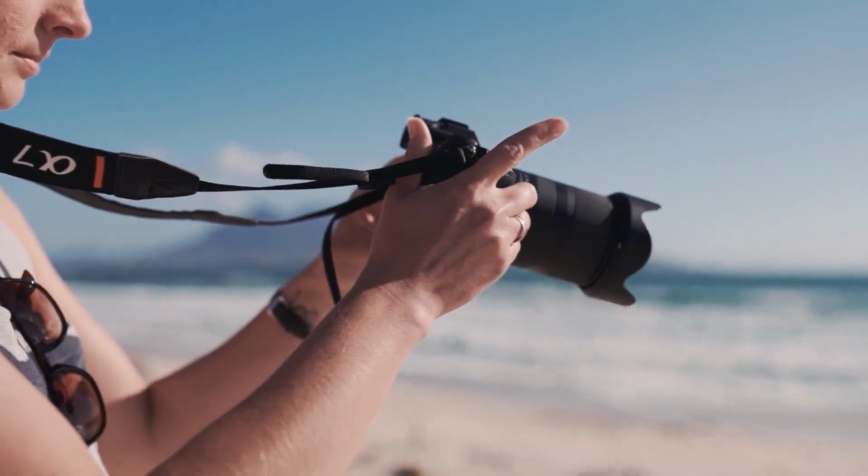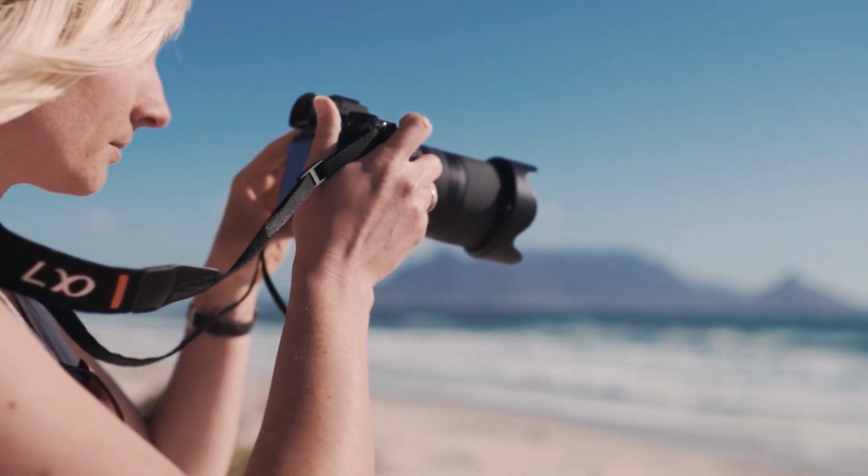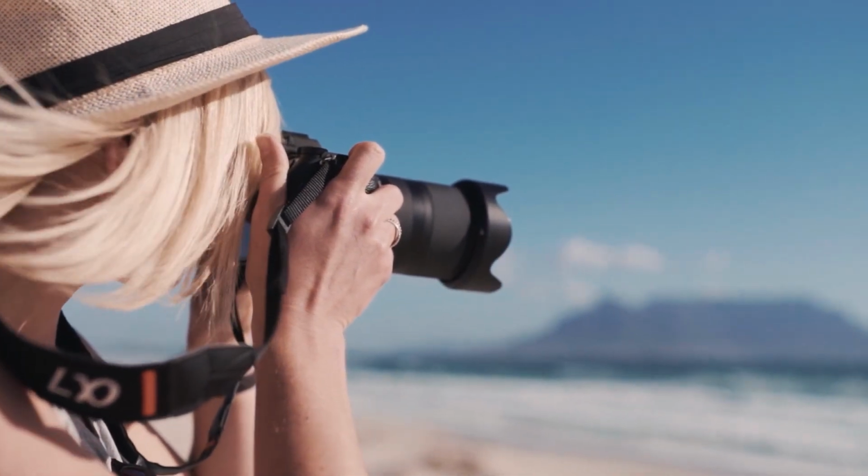You have to step in or step back when you want to zoom. But they give you a perfect, sharp image, which zoom lenses can't do. That's why I prefer prime lenses for videography and for photography.